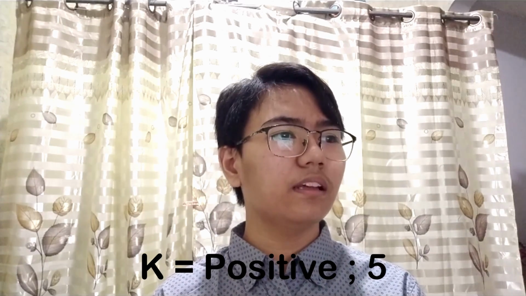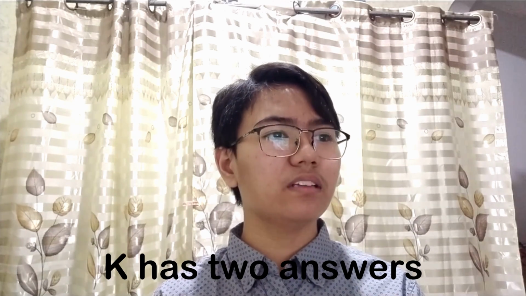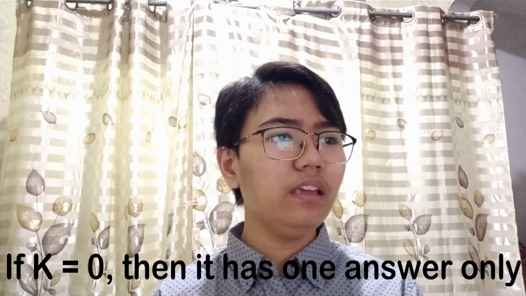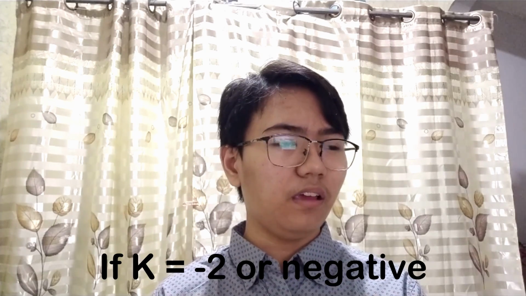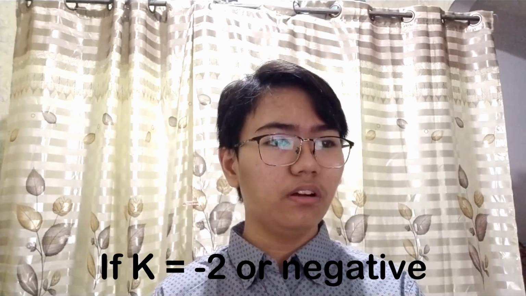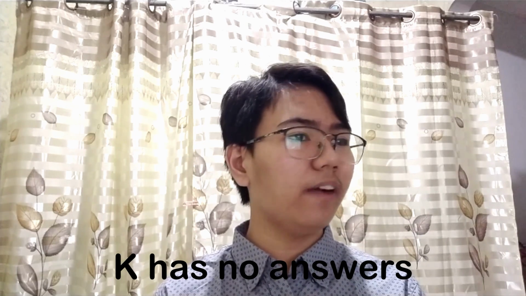I see. Very good. Moving on. The first thing to do is to keep in mind what the value of k is. If k is greater than 0 or a positive number like 5, then the equation has 2 answers. If k is equal to 0, then it has only one answer. If k is less than 0 or a negative number like negative 2, then it has no answers. To show you what this means, let me give you examples.